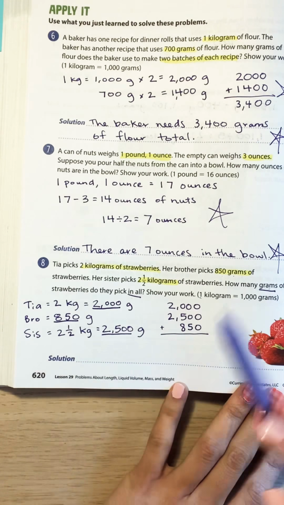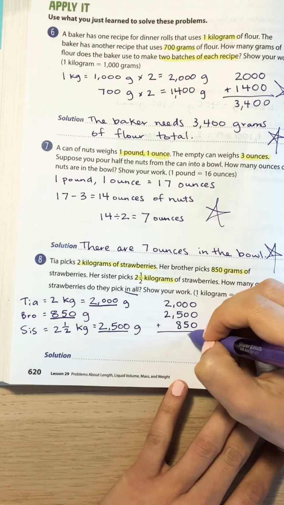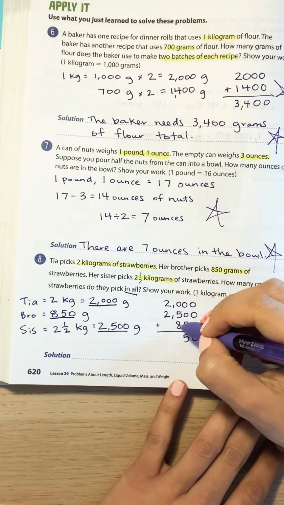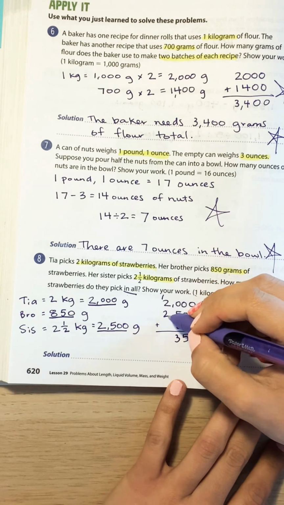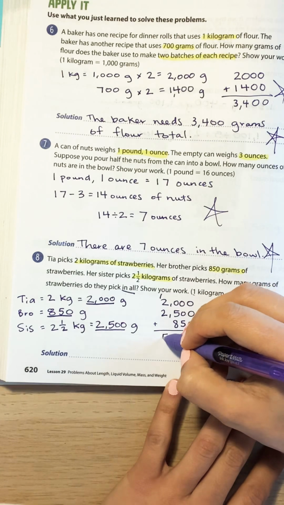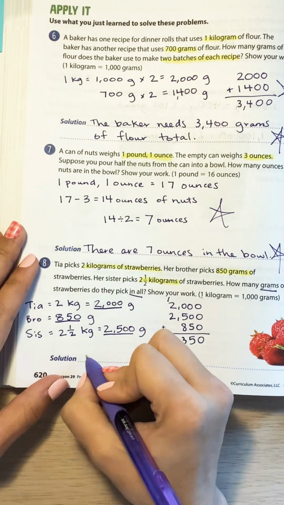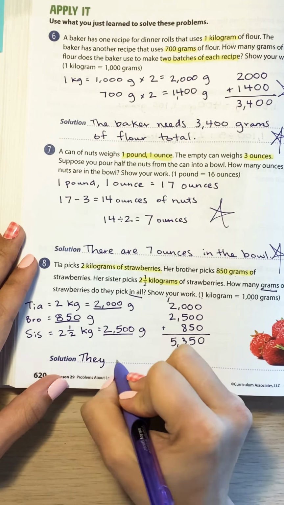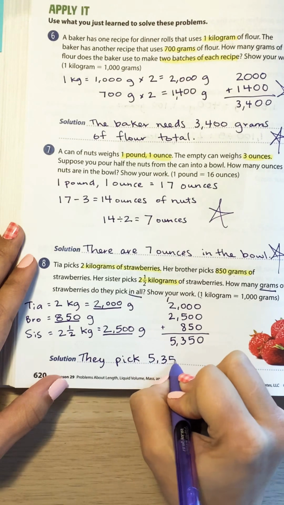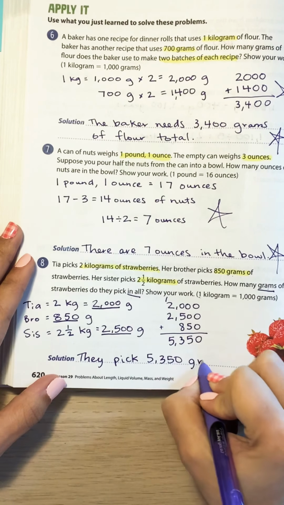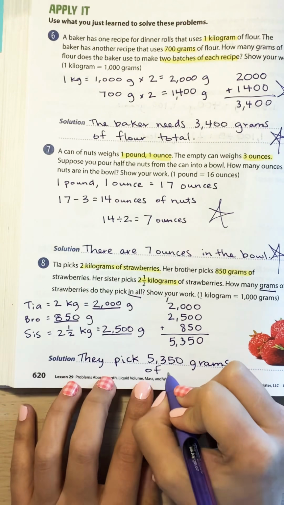Got all my numbers correct. Yep. 0 plus 0 plus 0 is 0. 0 plus 0 plus 5 is 5. 0 plus 5 plus 8 is 13. And 2 plus 2 is 4. Plus 1 is 5. So all together, they pick 5,350 grams of strawberries.